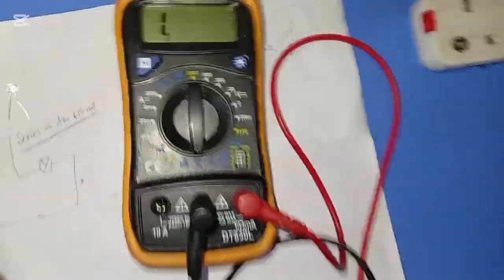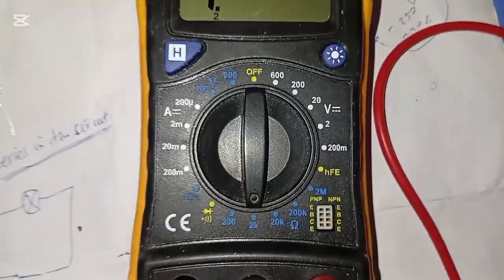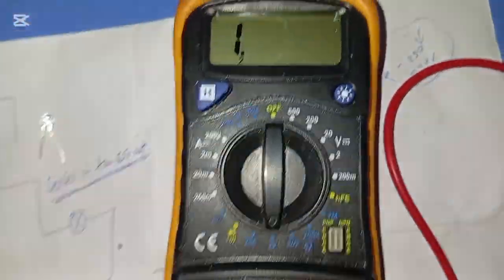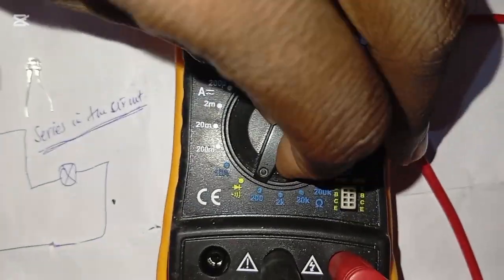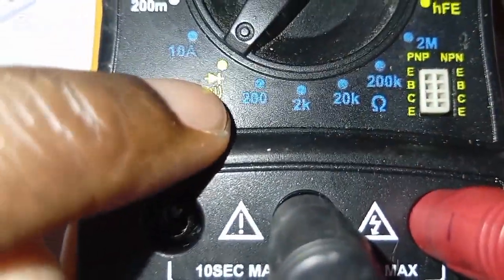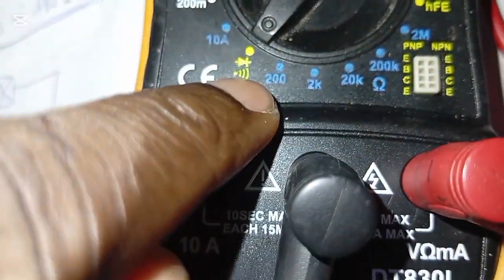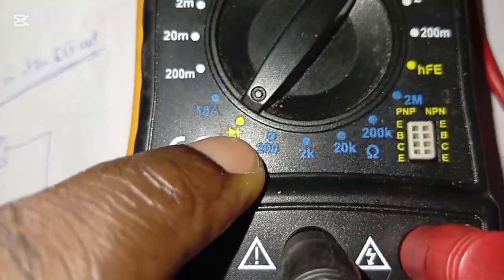In this case, you'll have to come here. To test a diode and to measure continuity, they share the same scale and the same point. For us to measure the continuity of a circuit, you come here. You see this sound sign, and you see this diode sign here. So you can measure continuity from here. You can also test your diode from the same point, the same scale.